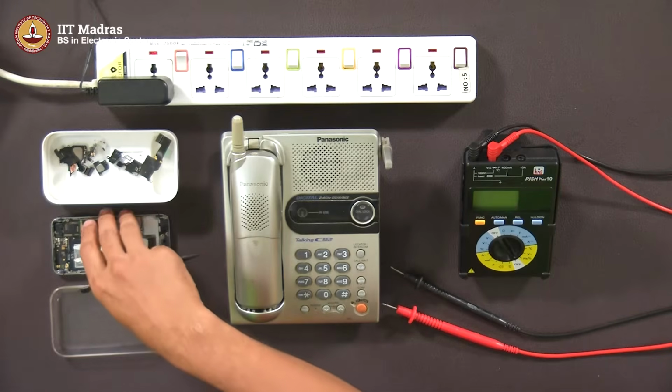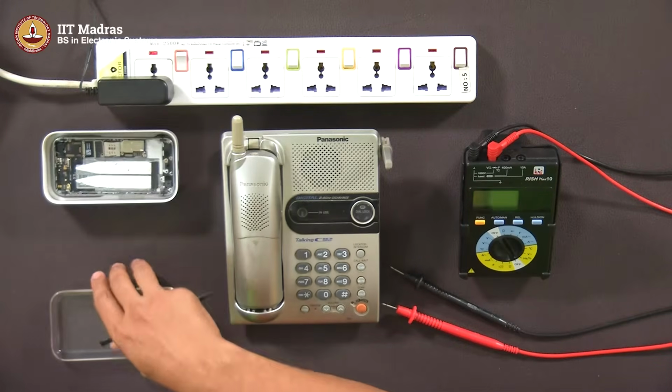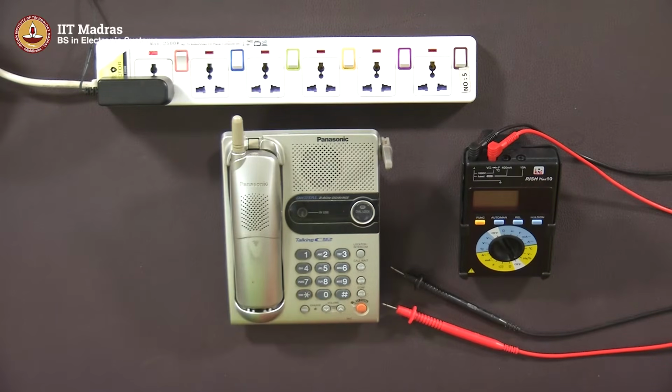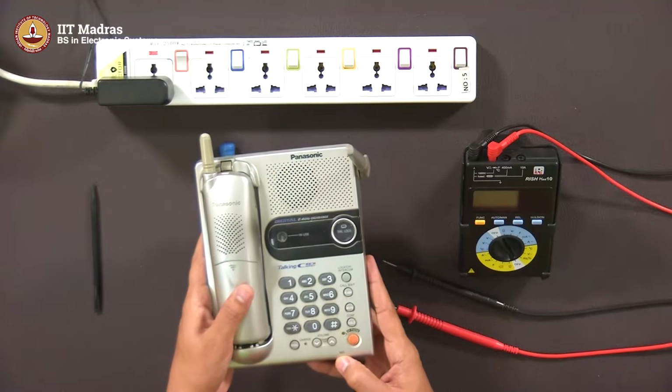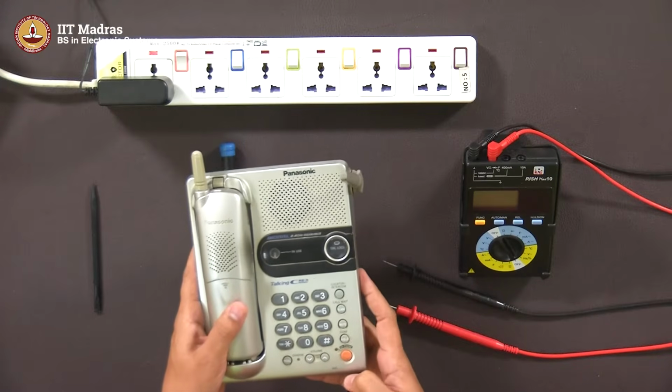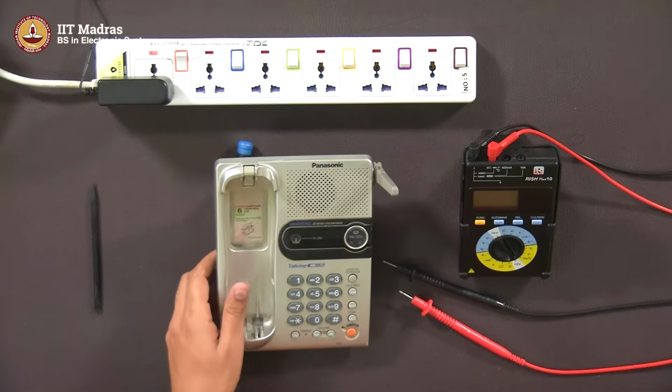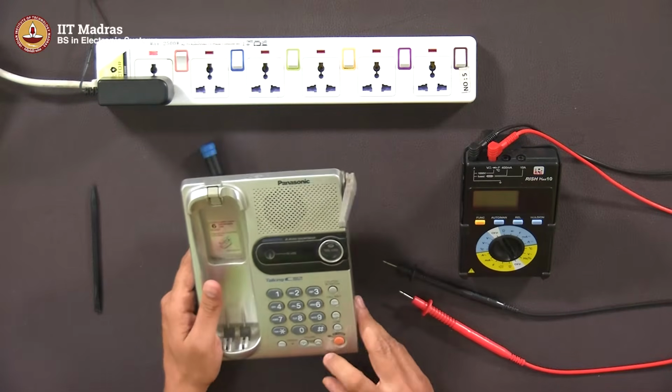Correct. So maybe what I'll do is set this mobile aside for now, and let's just focus on this traditional landline because it's just much bigger. The components are also much bigger. If you look at this, it says mic somewhere down here, so I could use this to speak.